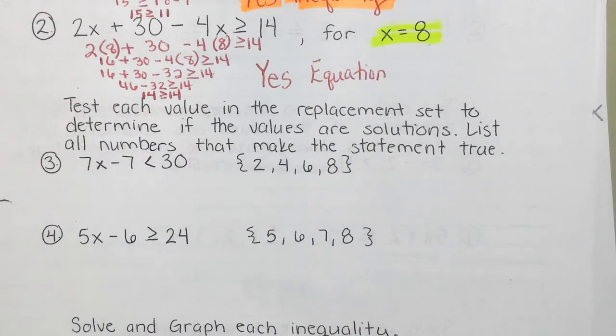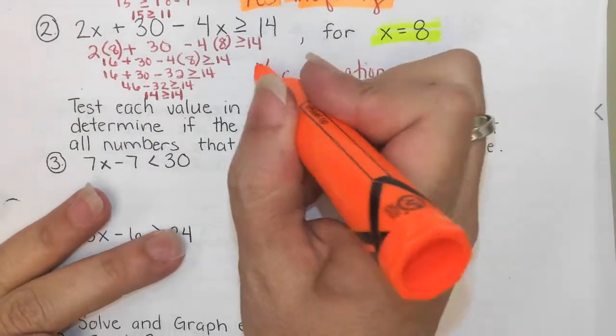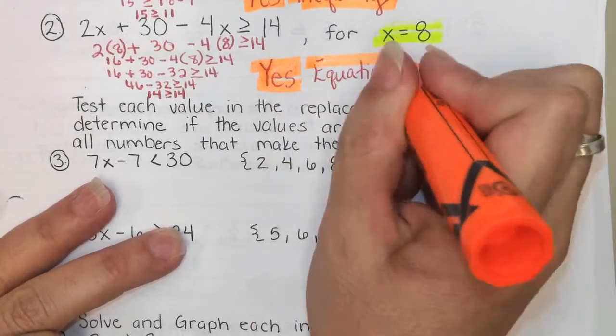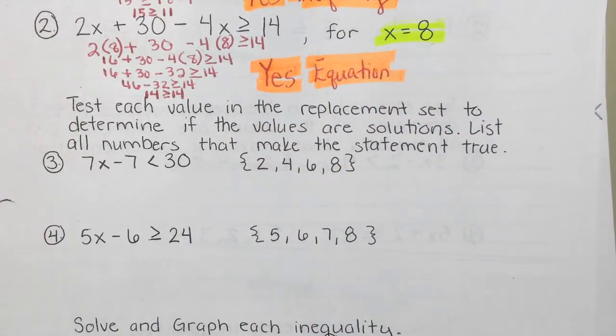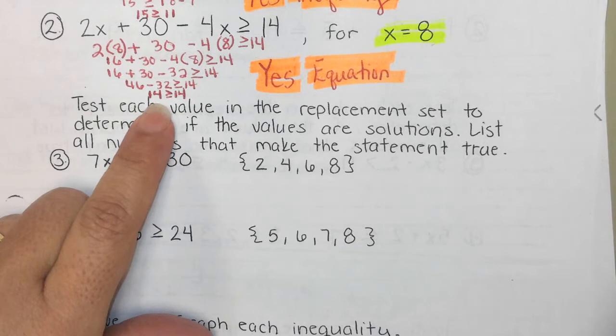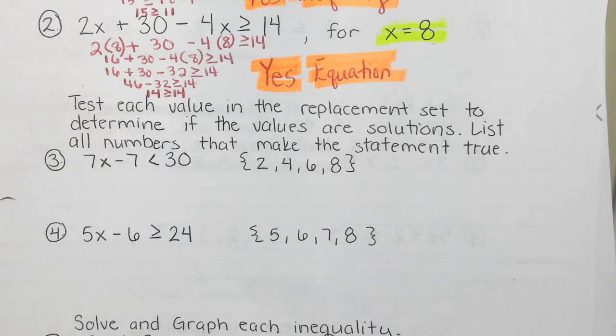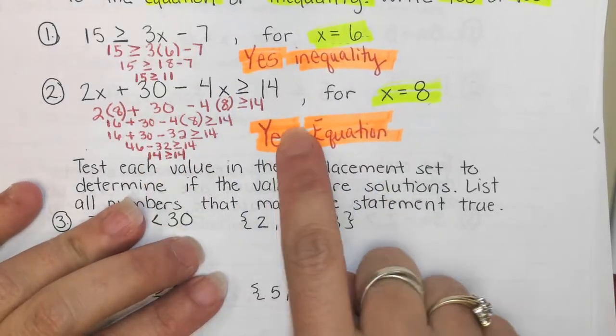Equations are equal to. Okay? If it did not work, like if it comes out and it says 15 is less than 14, then you would put no next to it. And it's not an equation or an inequality. Okay? So, that's the first thing that you could be asked to do.